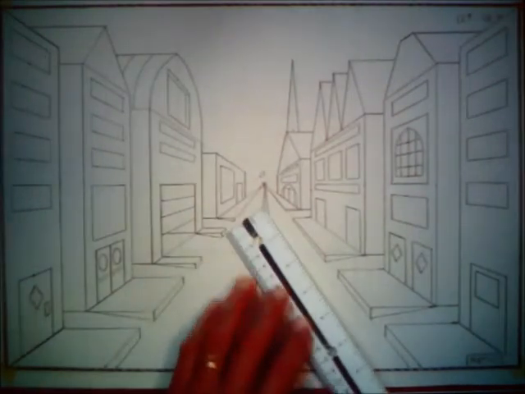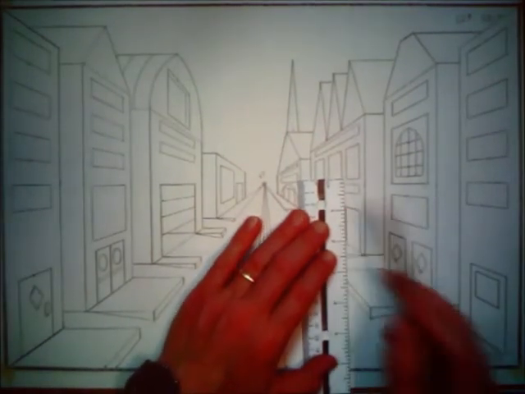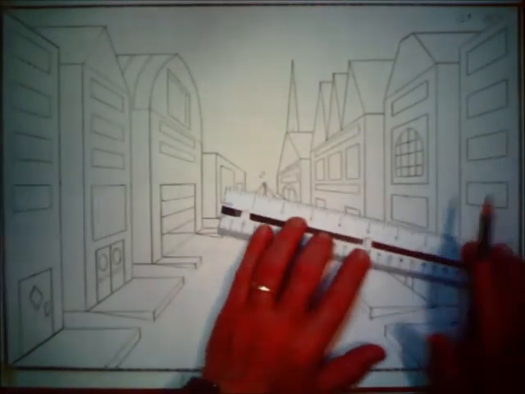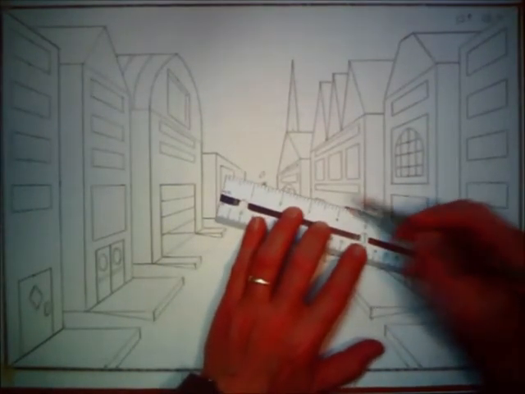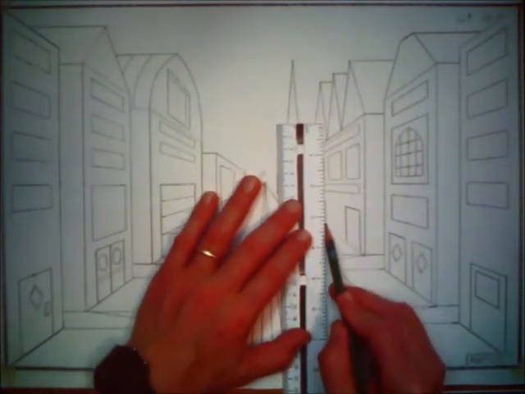So I'm going to spend some time going around and bolding my lines. Some of them are lighter than others. And if you've got some smears and erasing marks, that would be a good time to do this as well.